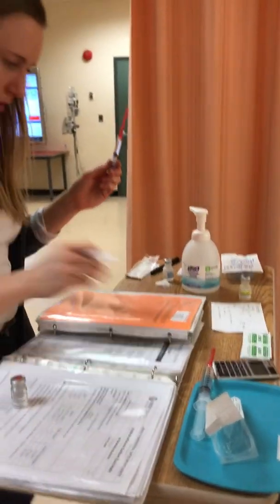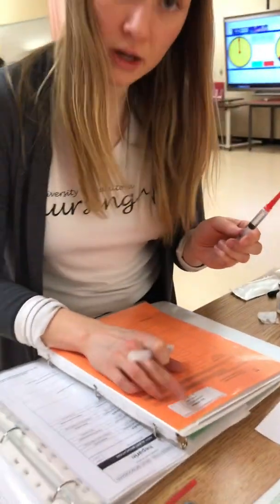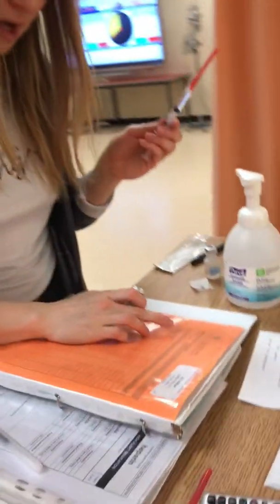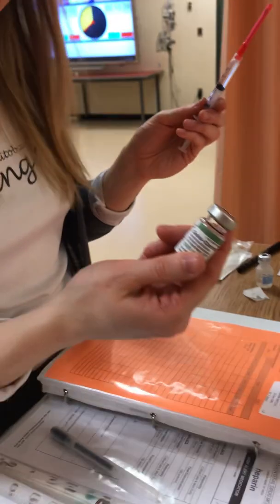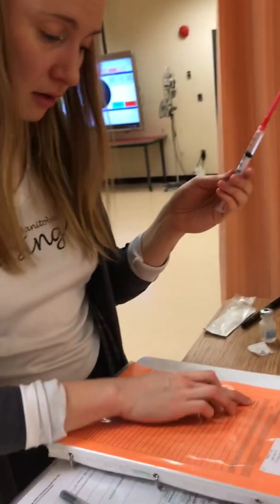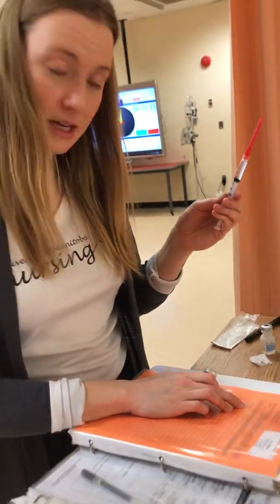So now it is time for my second check. I've got Volvoker number 0991211, my right patient, my right drug. I've got hydrocortisone. I've got 80 milligrams. This is from 100 milligrams, or 1.6, which we've already checked. 1.6 milliliters is 80 milligrams, so that's the correct dose. The right route is IV. The right time is now.